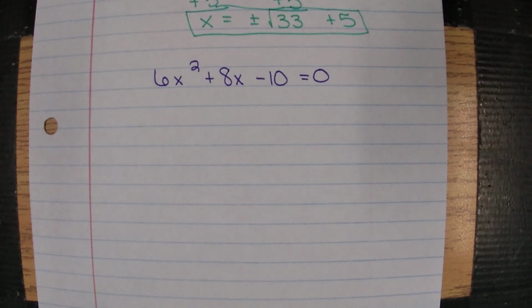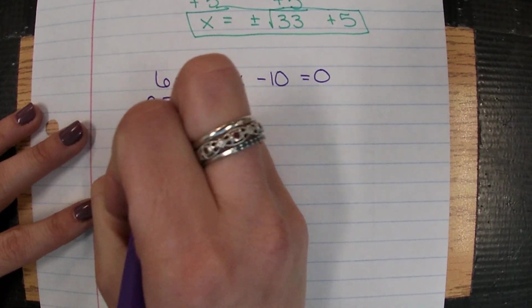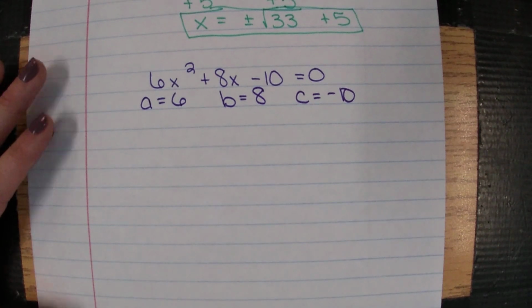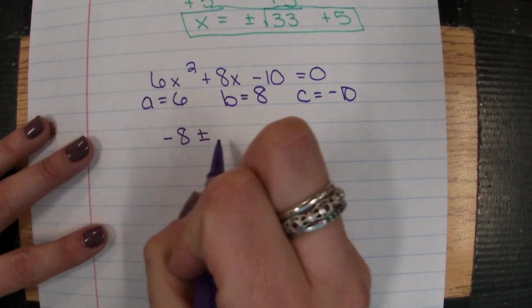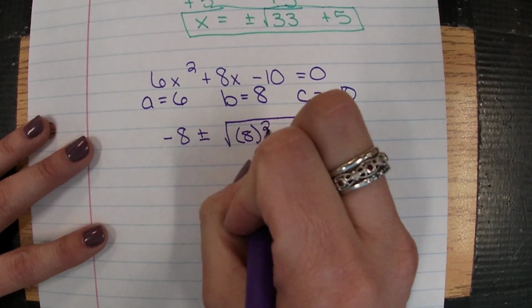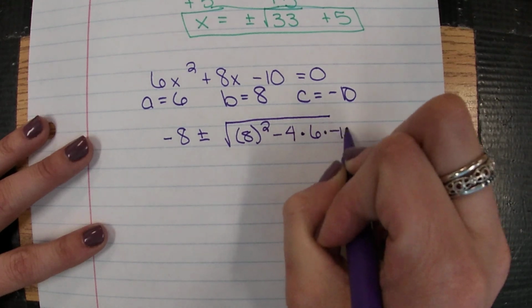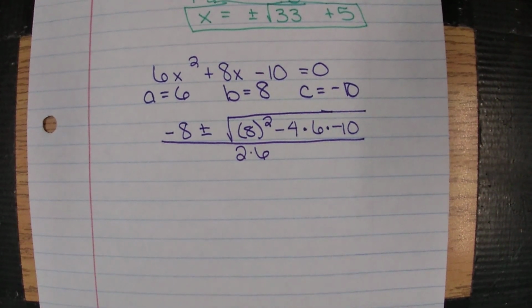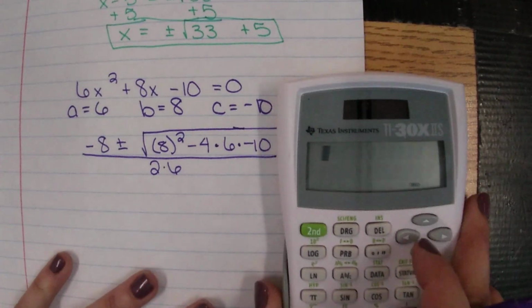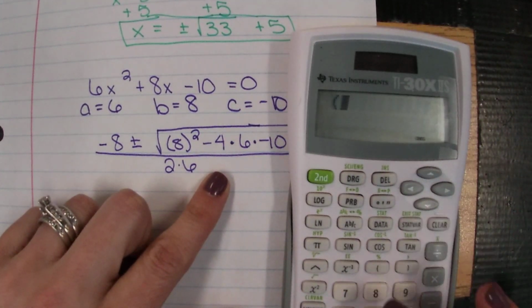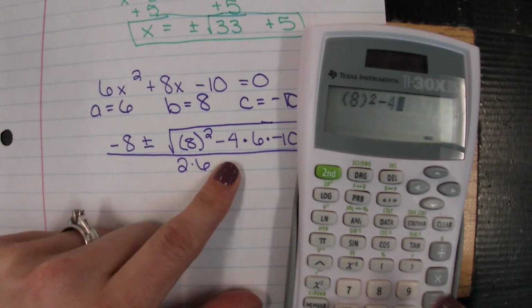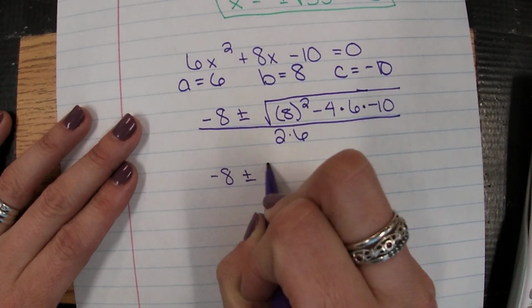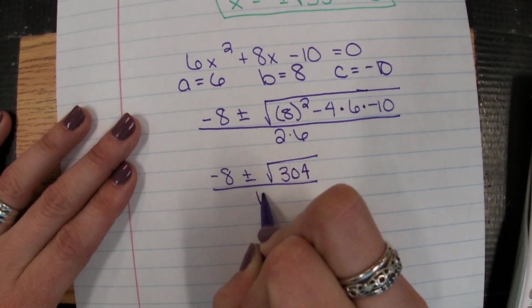So if we do the quadratic formula, it has to be set equal to 0, which this is. So A equals 6, B equals 8, C equals negative 10. So our quadratic formula says negative B plus or minus the square root of B squared minus 4 times A times C, all over 2A. Now, calculator: you can do it by hand, but why make your life more difficult if you need to, right? So we're doing 8 squared. Technically, right, we need parentheses, but when it's positive, it doesn't affect it. Minus 4 times 6 times negative 10. So we'll get 304. So negative 8 plus or minus the square root of 304 all over 12.